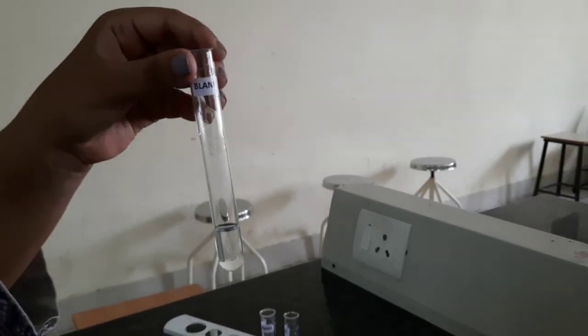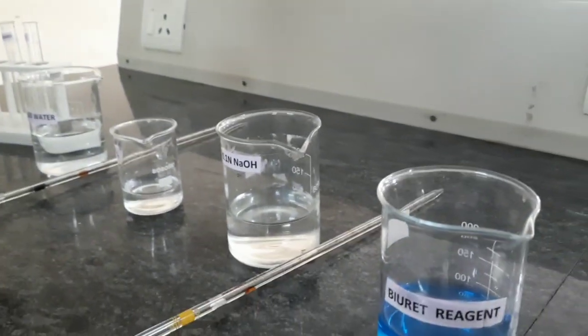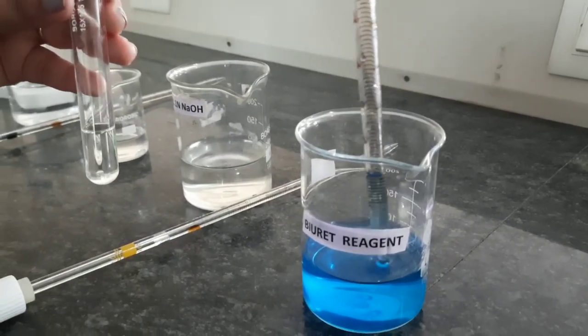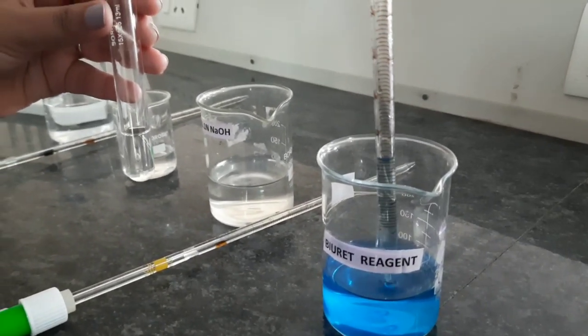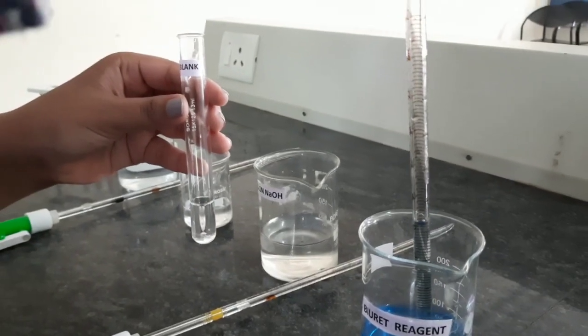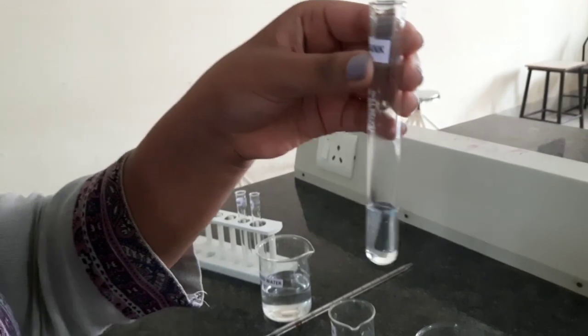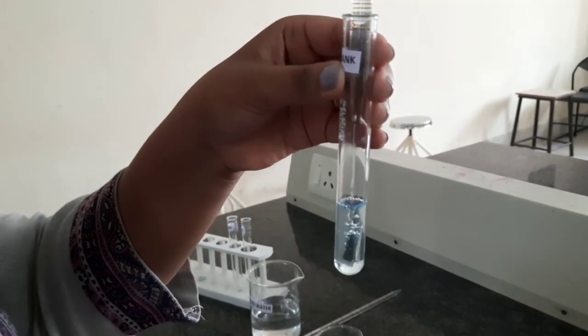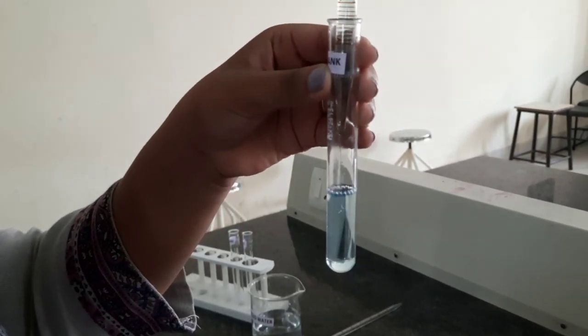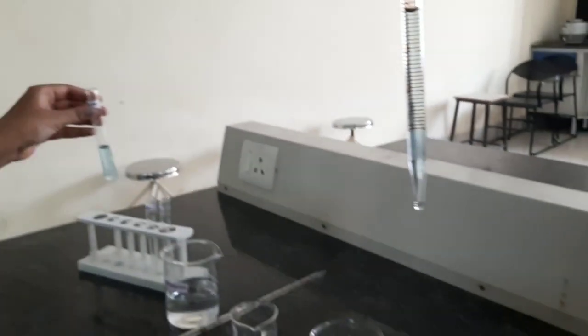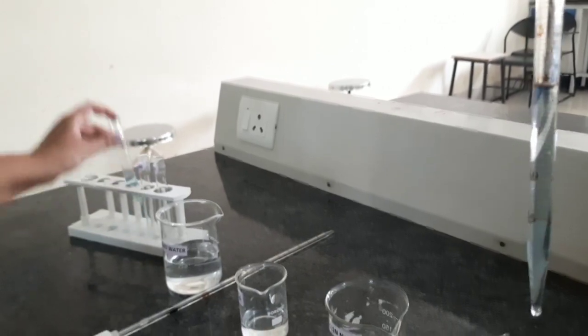Now to the blank tube we are going to add 3 ml of biuret reagent. You can see we are adding 3 ml of biuret reagent to the blank tube. Because of the biuret reagent, the color is blue.